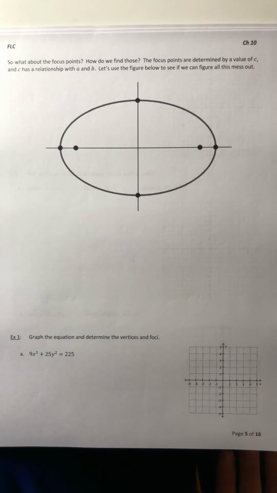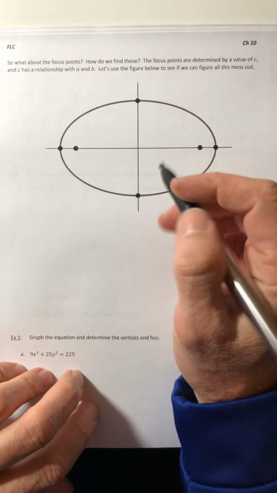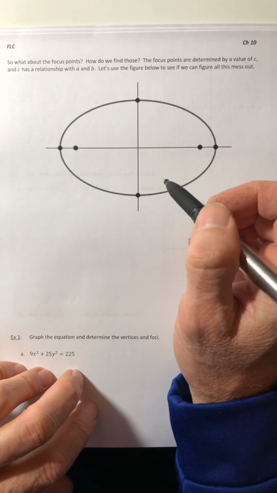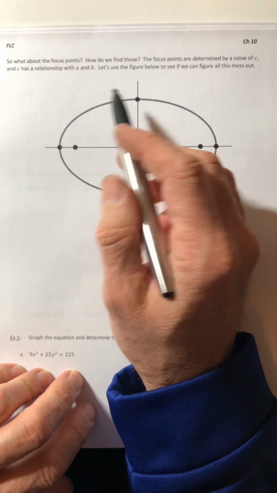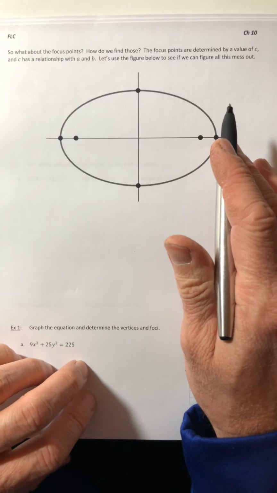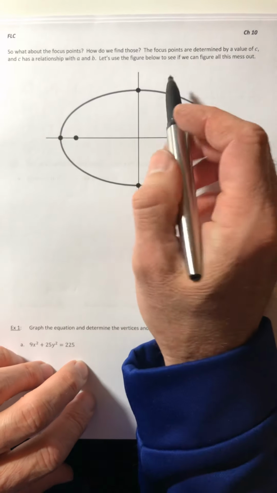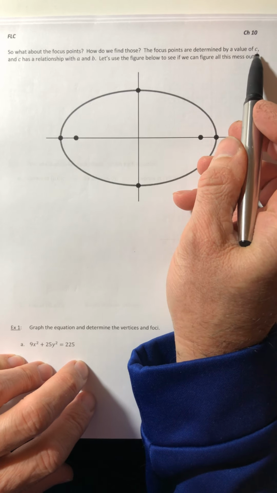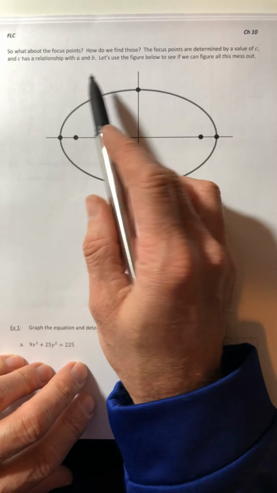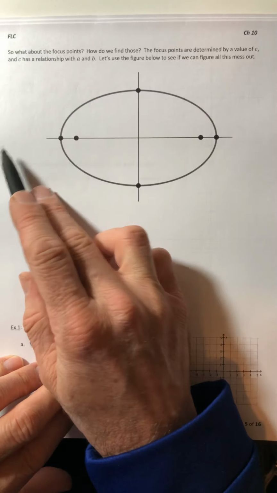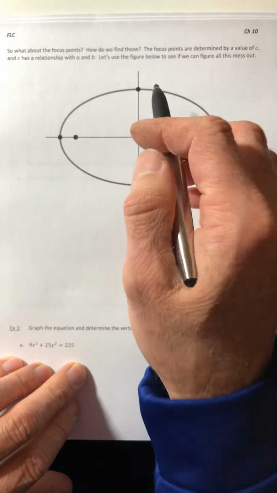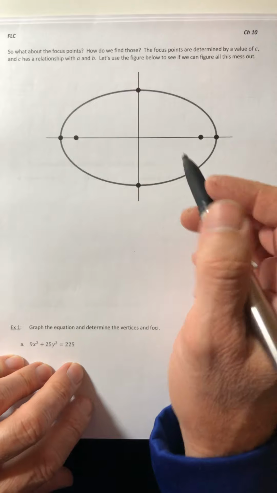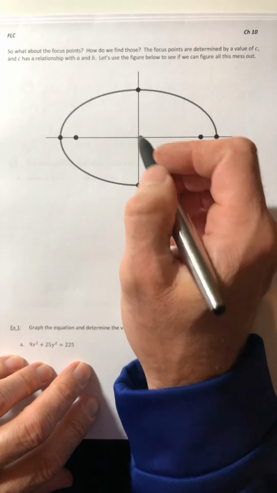In the last video, I said we were going to start graphing stuff, and I kind of lied. An accident. I forgot that we need to go over the C value and where to get the focus points. So this will be the background on how you find them. So how do we find the focus points? Well, the focus points are determined by a value of C, and C has a relationship with A and B, the denominators in the equation. So we're going to use the figure to see if we can figure out what all that mess is about.